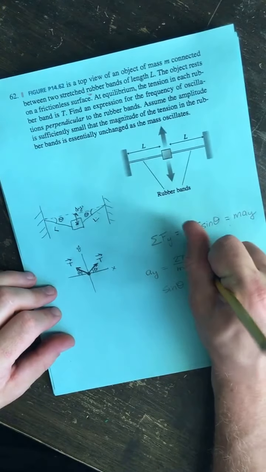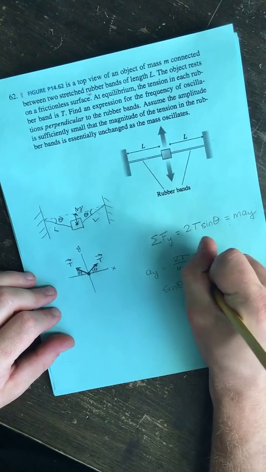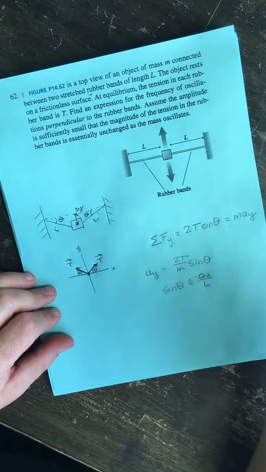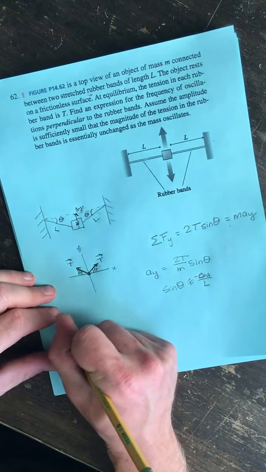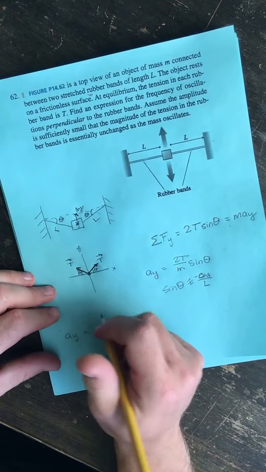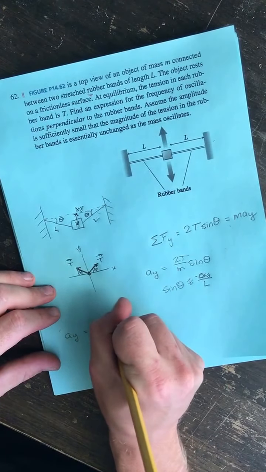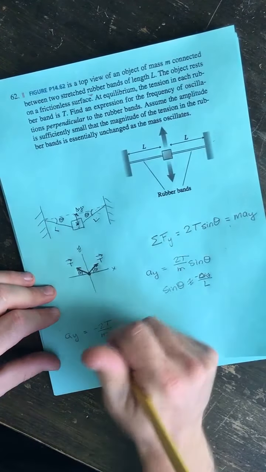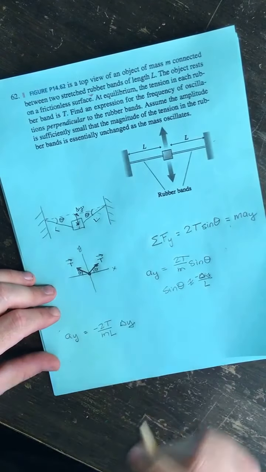Excuse me, this is delta y. This should actually be minus delta y, because we go down a distance delta y. So we can plug that in for sine theta. We get the acceleration in the y direction is equal to minus 2T over m over L, all times delta y.